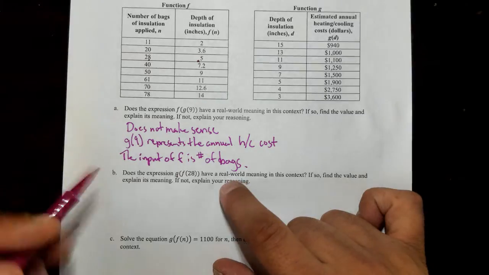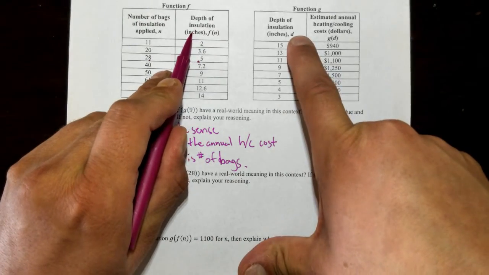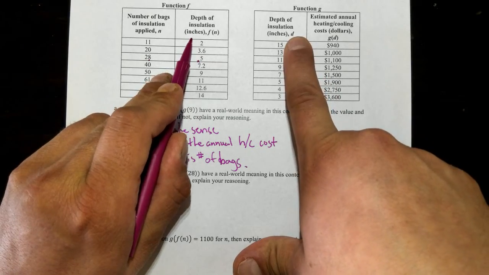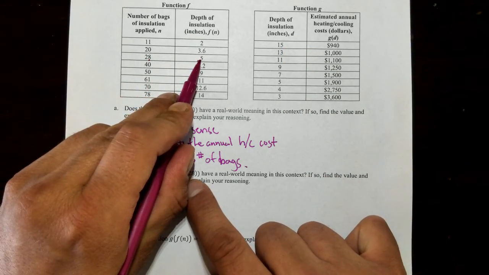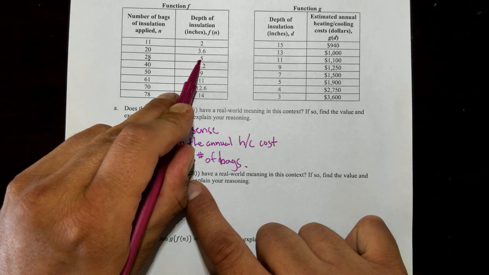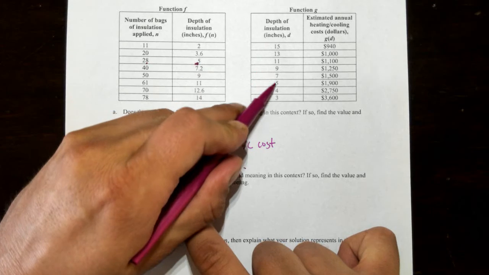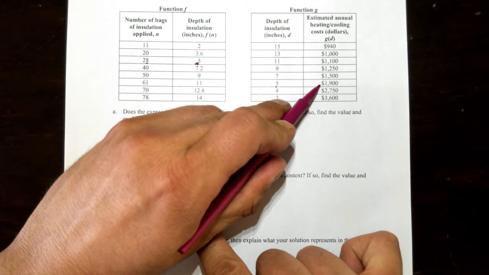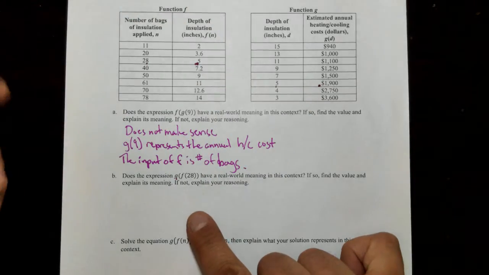Well, we're in luck here because our output of f is the same as the input of g. So this does make sense. We can say f of 28 is 5. The depth of insulation is 5. Then go to g, look where the depth of the insulation is 5, and find its output. So, yes, this does make sense.